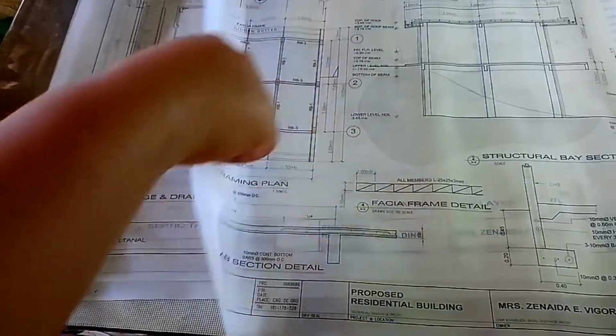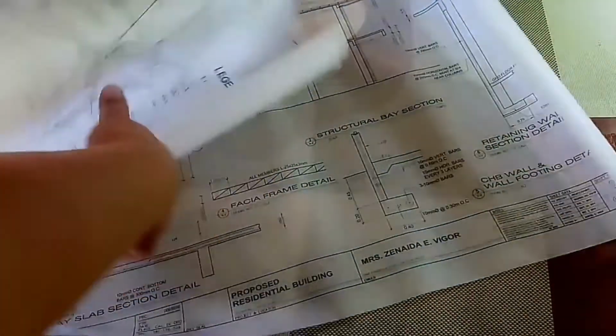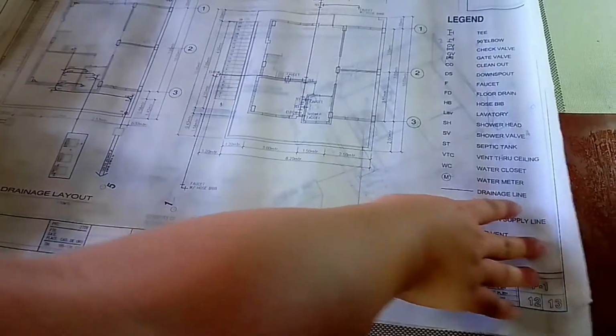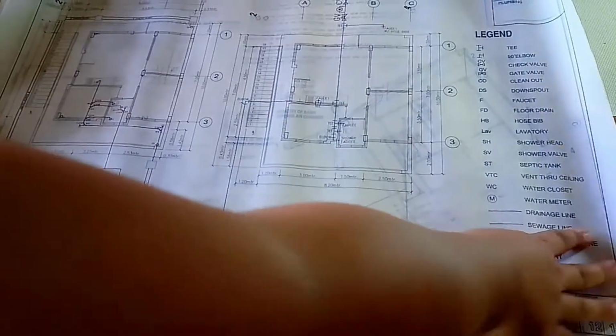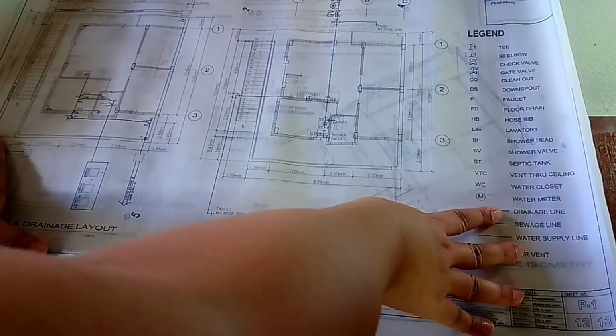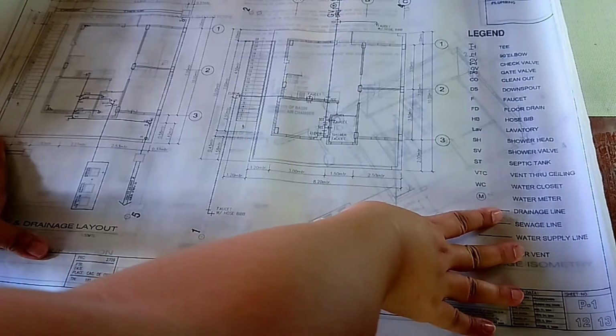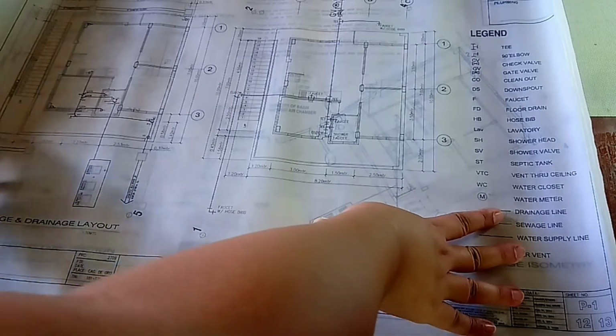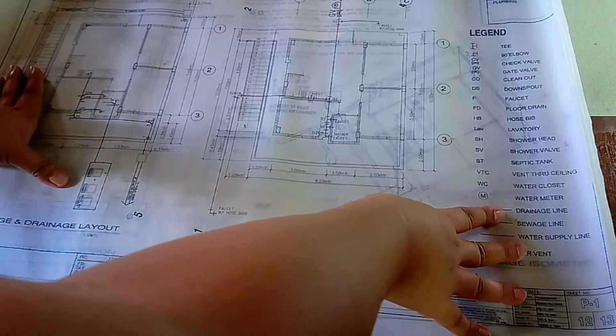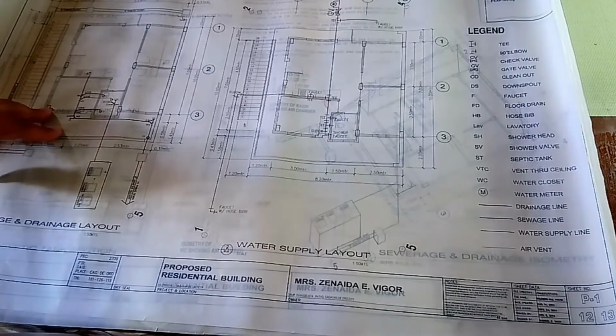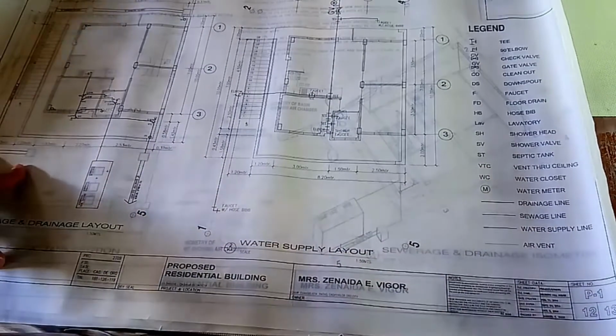Okay, so let's proceed with the sewage. Now, you're going to have a separate subject in plumbing design. But in Building Tech 2, you're going to learn how to draw a basic water supply layout and sewerage drainage layout. So I'll just acquaint you with this one.